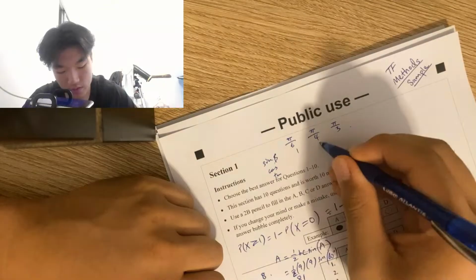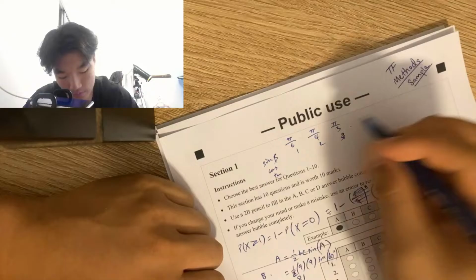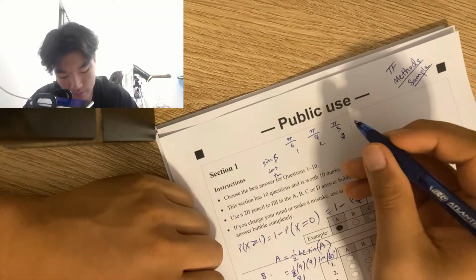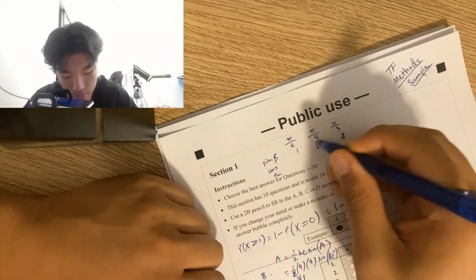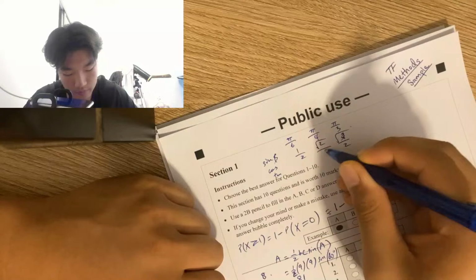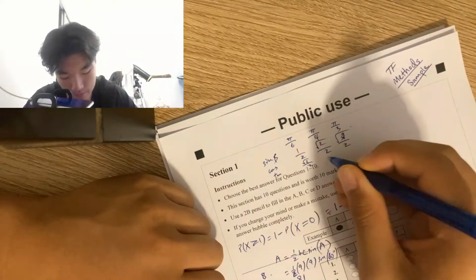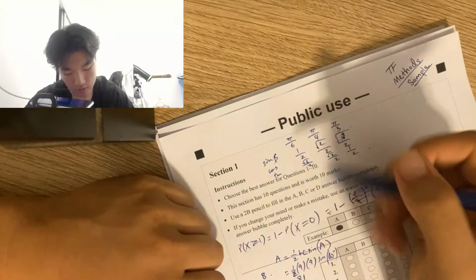Easy as 1, 2, 3. Square root of. And then for cos, it's just the reverse. Yeah, but we're only looking for sine here.